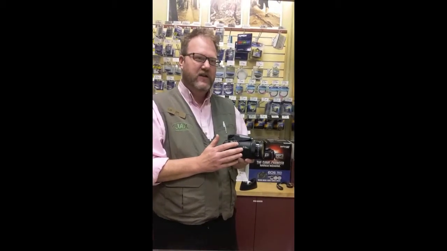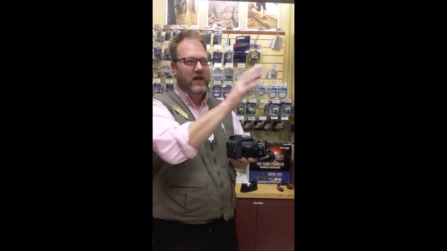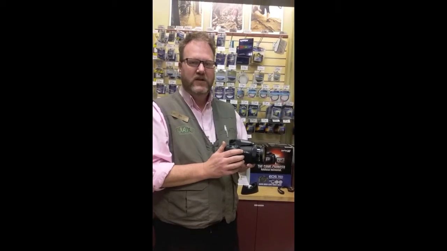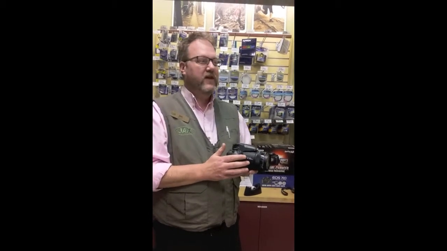Some of the cons on it is I did see the autofocus was a little jumpy when it was out at the longest length at around 2,000 millimeters and such. But overall, I do believe this camera would be great for somebody that's just beginning and really wants to get into different creative aspects of photography.